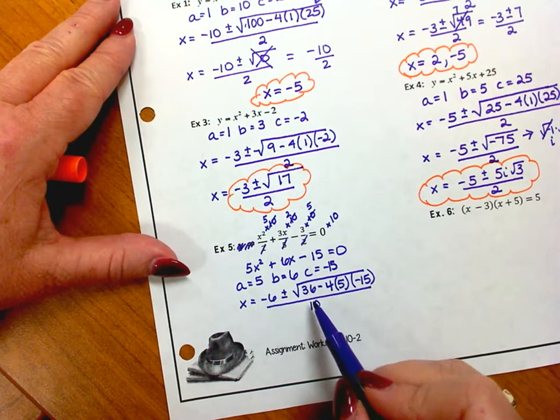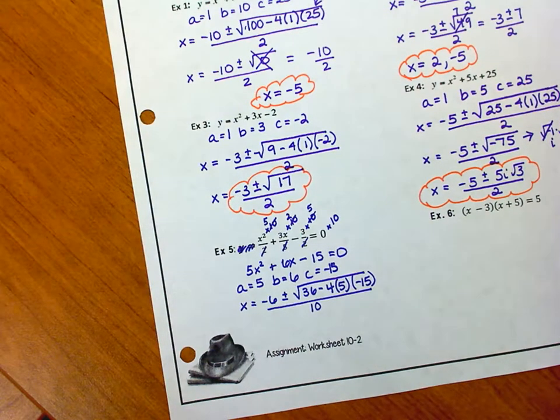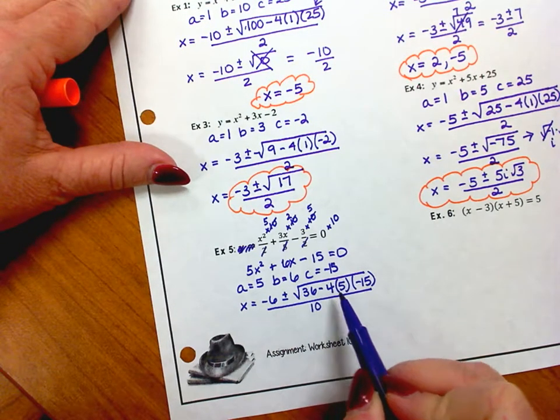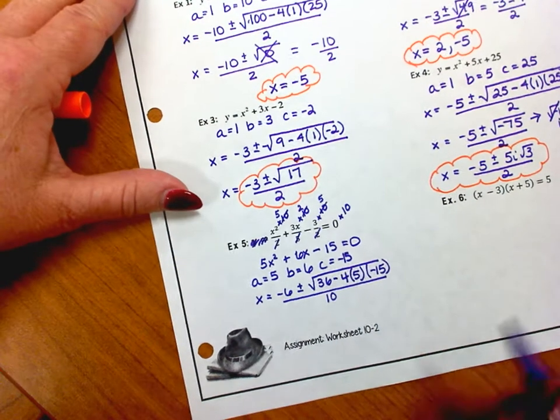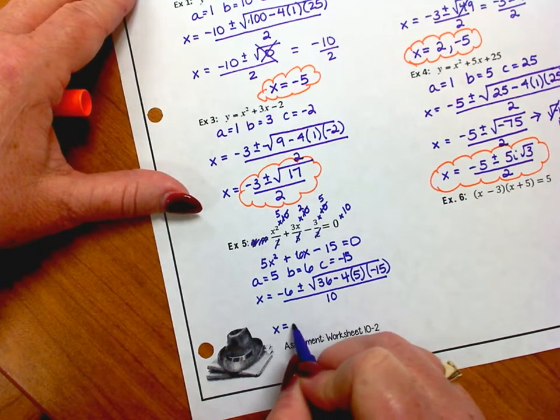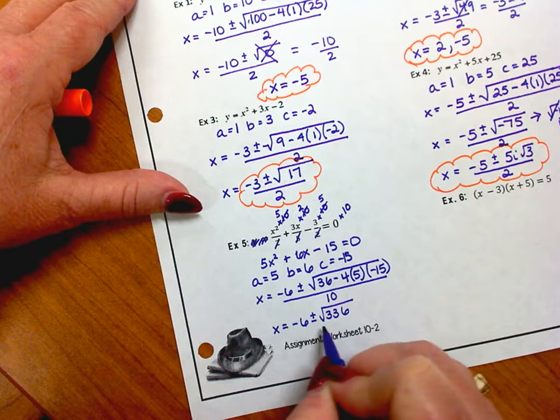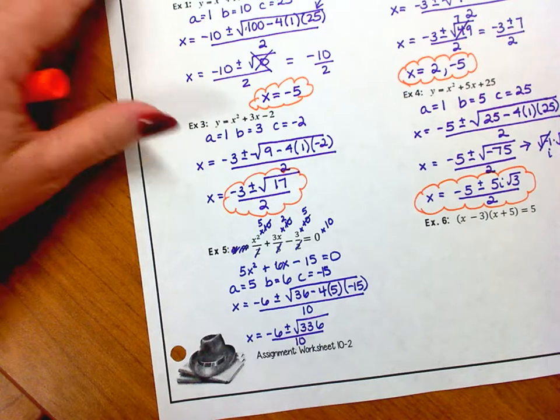Okay, so we've got 36 minus 4 times 5 is 20, times negative 15, is 300. So we're looking at 36 minus a negative 300. So 36 minus minus is going to be plus. So 36 plus 300 is going to be 336. So we get x is equal to negative 6 plus and minus the square root of 336 all over 10. Okay, we need to simplify that 336.